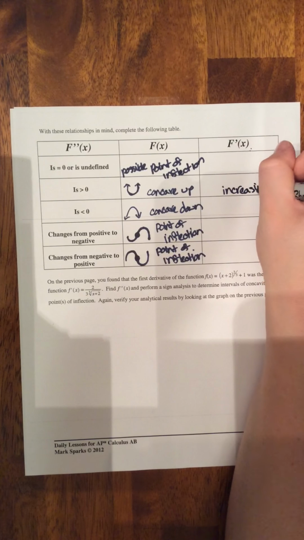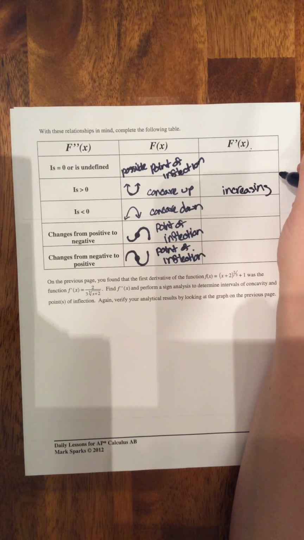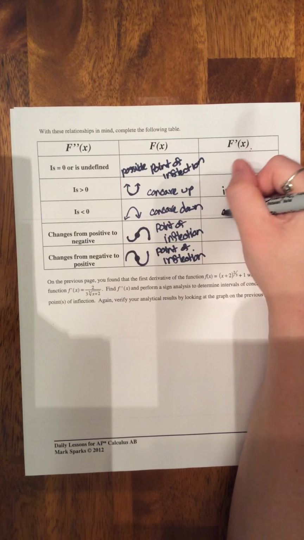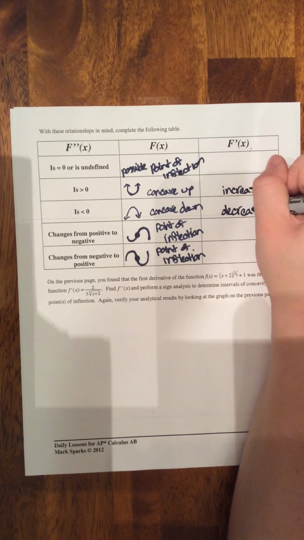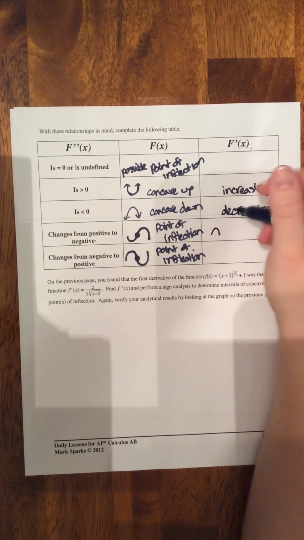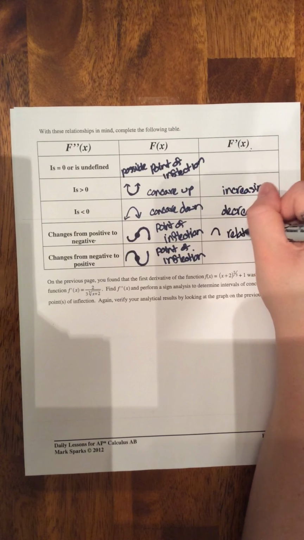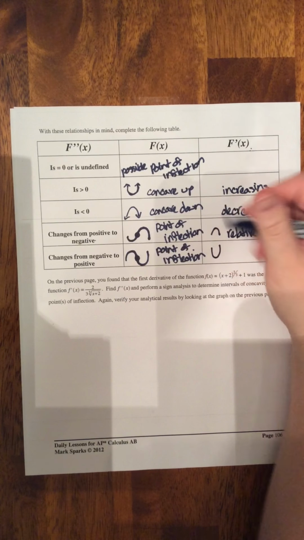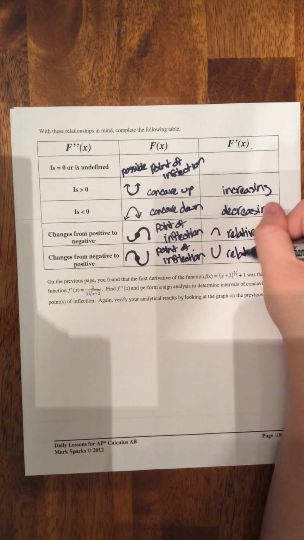Here, if f double prime is positive, that means f prime is increasing. If f double prime is negative, that means f prime is decreasing. Positive to negative, that'd be increasing, decreasing, so there is a relative max. Decreasing, increasing would be a relative min.